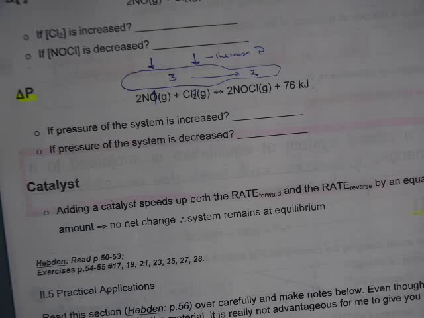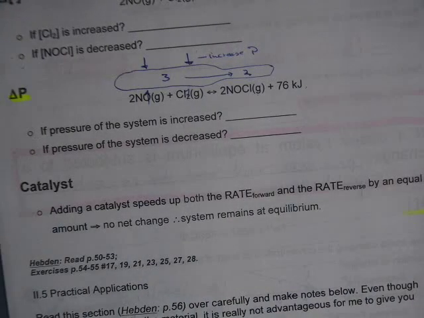Now, the flip side is what would happen if, listen to this carefully, I increased the volume? Pressure decreases, right? So that's the same as me grabbing the balloon and pulling it this way. What's going to respond first?